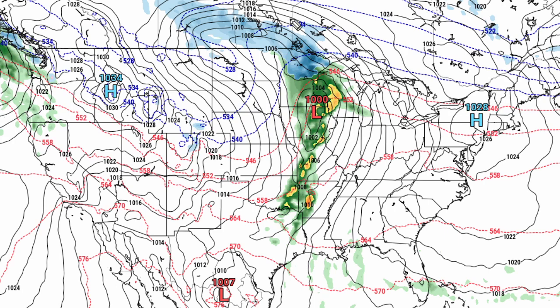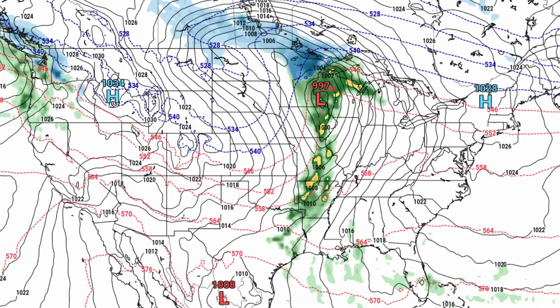Because this is basically spinning around the atmosphere, dragging the cold air behind it, and bringing all that warm moisture in front of it to feed the area of low pressure. Now, at this point, we have a relatively decent area of low pressure. We do have some snow falling across bits of northern Minnesota, and it's going to wrap itself.